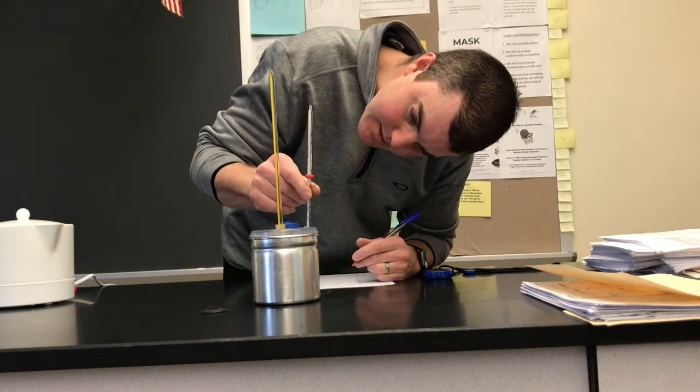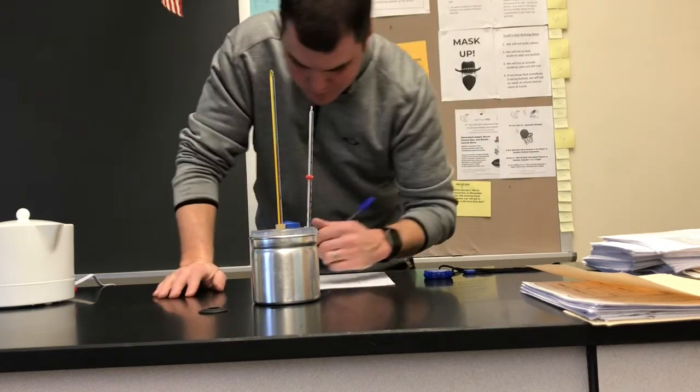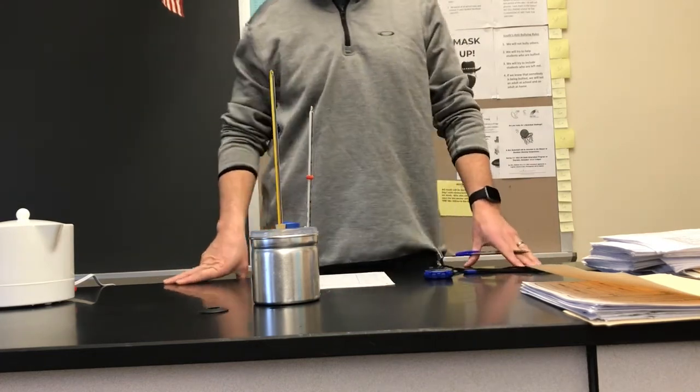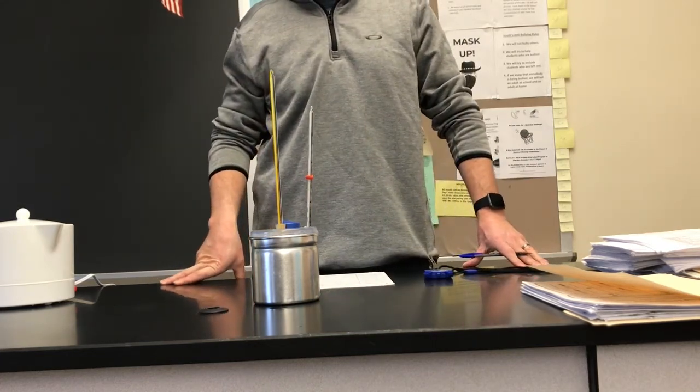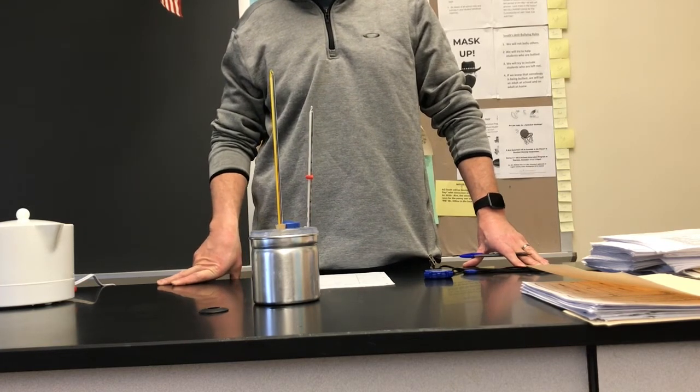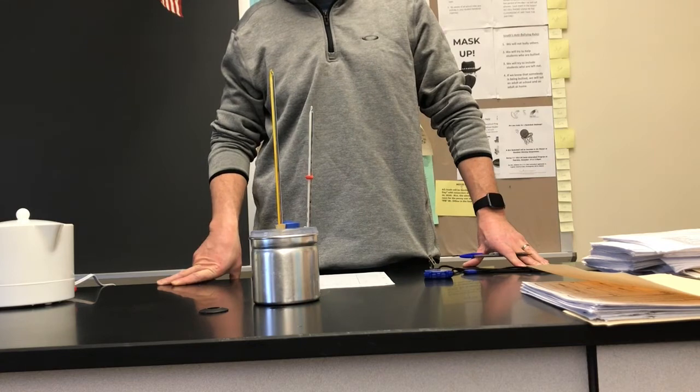and 16 for the cold. And eventually this will slow down as they get closer to being the same temperature. Are they going to eventually become the same temperature? I'm not sure. We'll see.